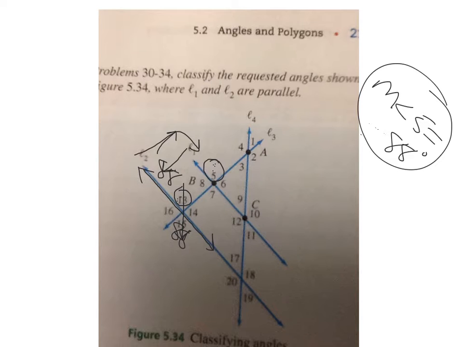Alternate interior, let's erase some things. Oops, it wasn't my eraser. So alternate interior, if I take a look at these, the ones that are inside are things like 7 and 13, so they match. 8 and 14 match. They're inside my drawing, remember. 5 and 15 match. 6 and 16 match. So those go along with the definitions that we've talked about.